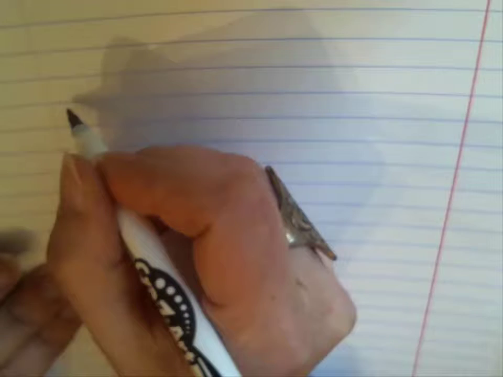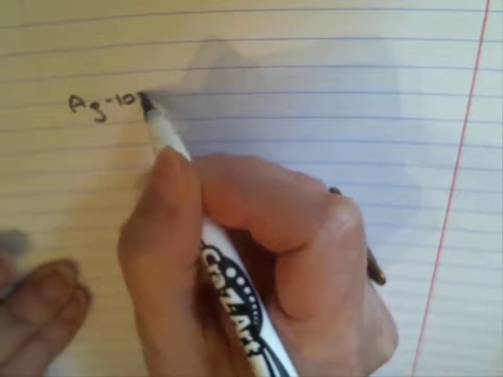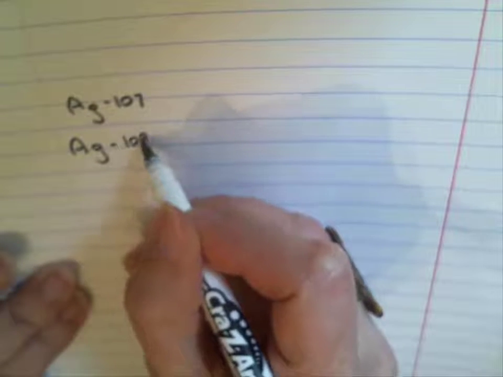Silver has two isotopes. The first isotope is silver 107, and the second isotope is silver 109.